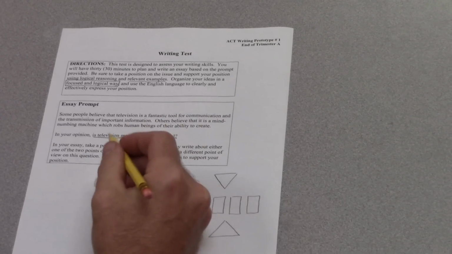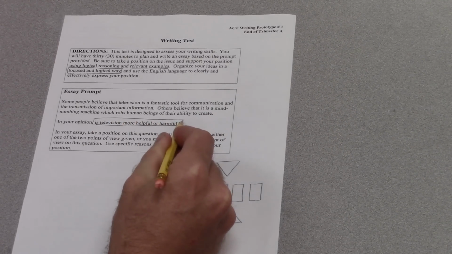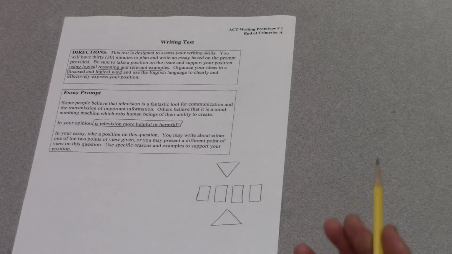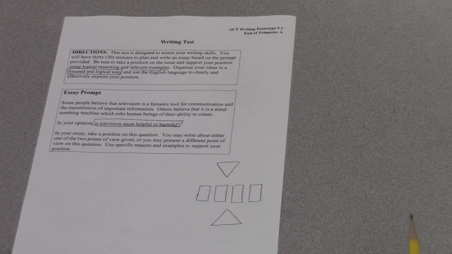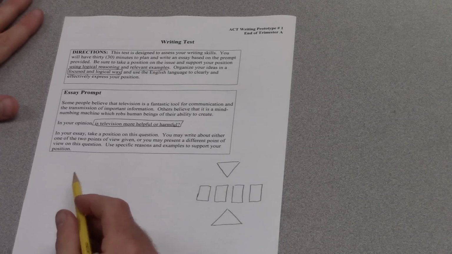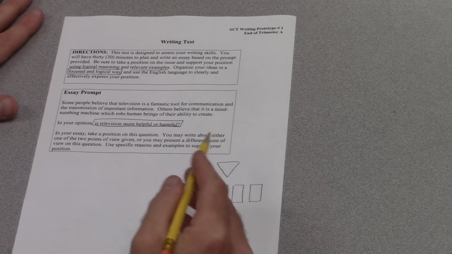All right, so the writer of this essay had to respond to that prompt. Is television more helpful or harmful? In your essay, take a position on this question. You may write about either one of the 2 points of view given, or you may present a different point of view on this question. Use specific reasons and examples to support your position.